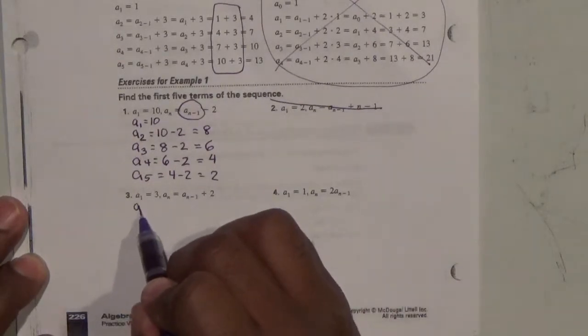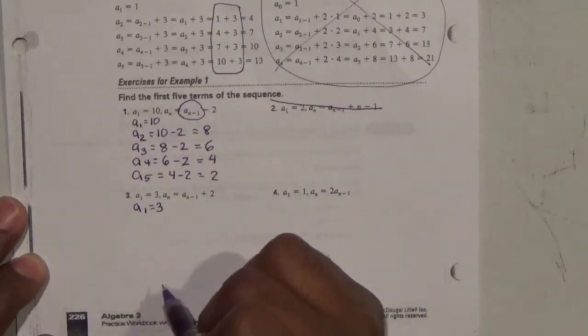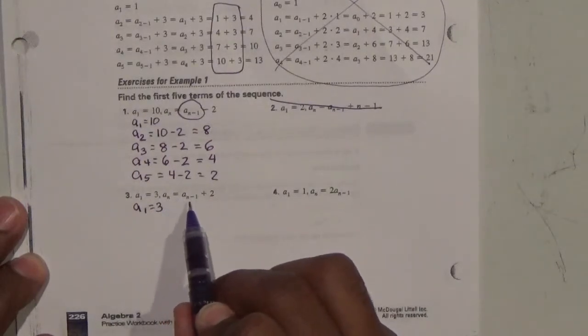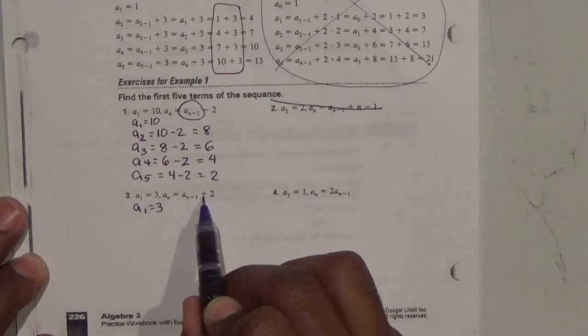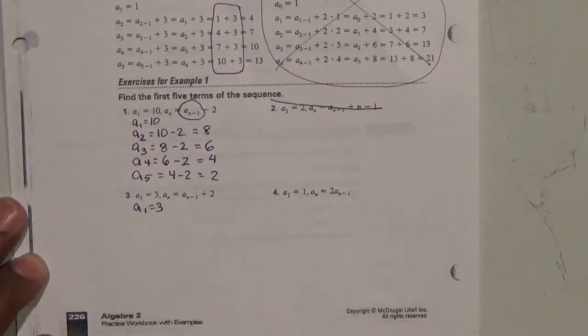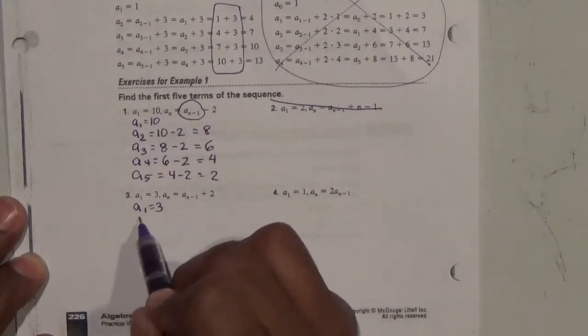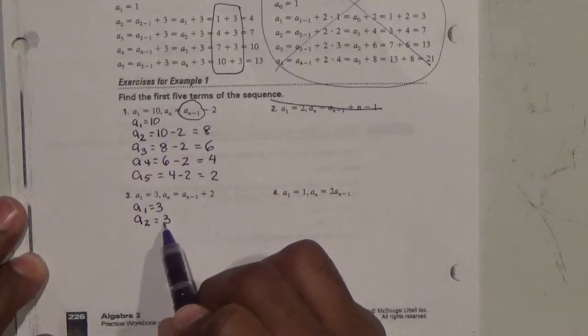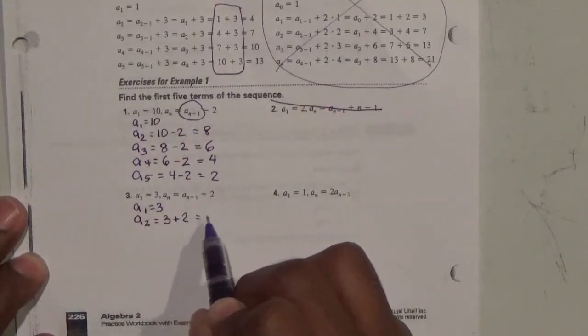Alright, and here it tells us that the first term is equal to 3, and whatever term I'm looking for, I'm going to take the previous term and add 2 to it. So to get the second term, I'm going to take the previous term, which is 3, add 2 to it, and it's going to give me 5.